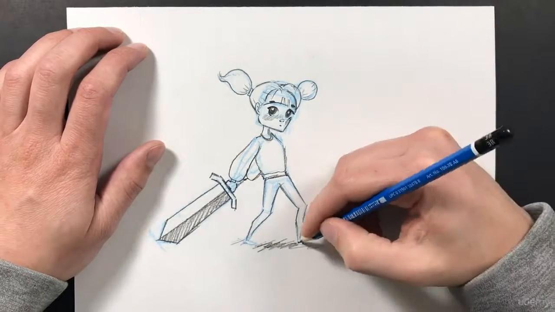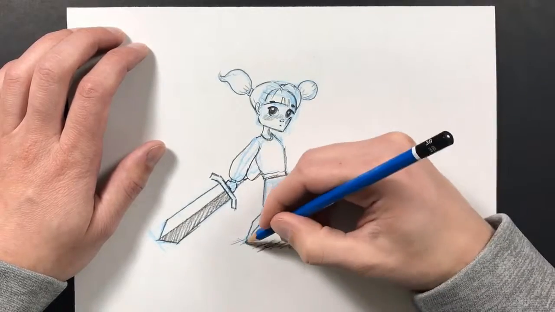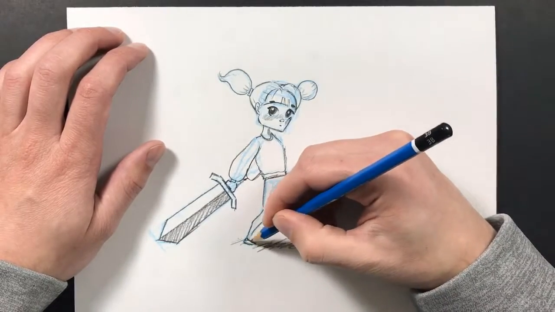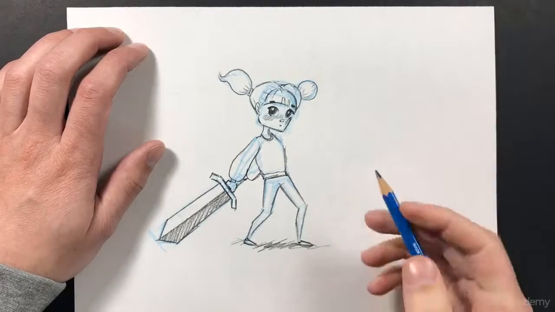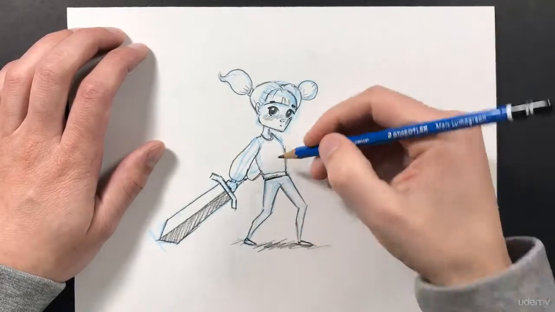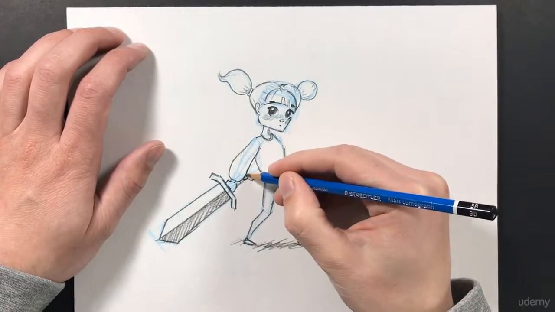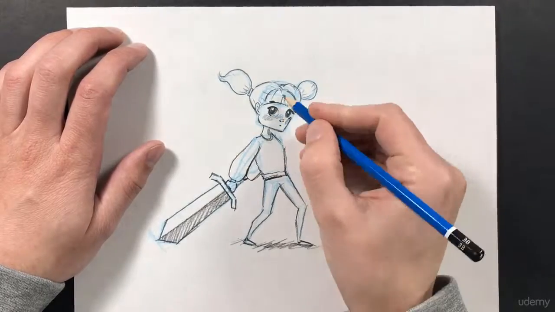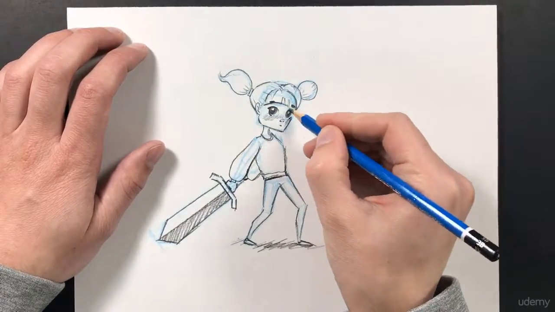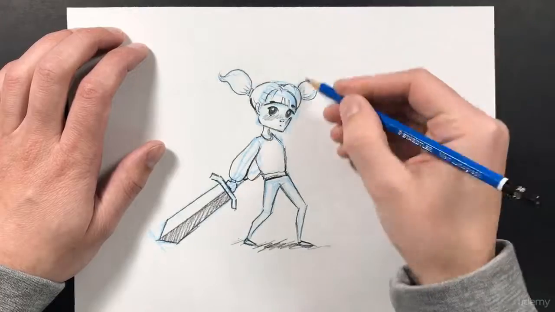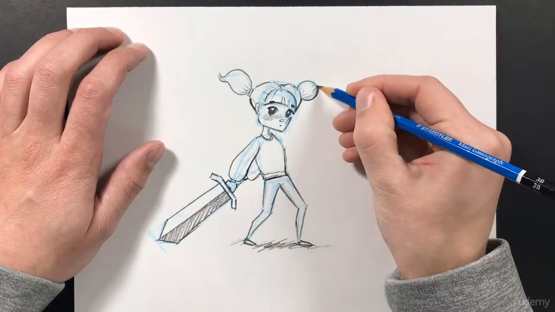And then her feet are going to be really simple. I'm not going to get into too much detail with her shoes. They're just going to be very small. So you'll also notice that there's a lot of different line quality in here, especially on the eyes and her eyebrows. They have different thicknesses. And different parts of her hair can have different line quality also.